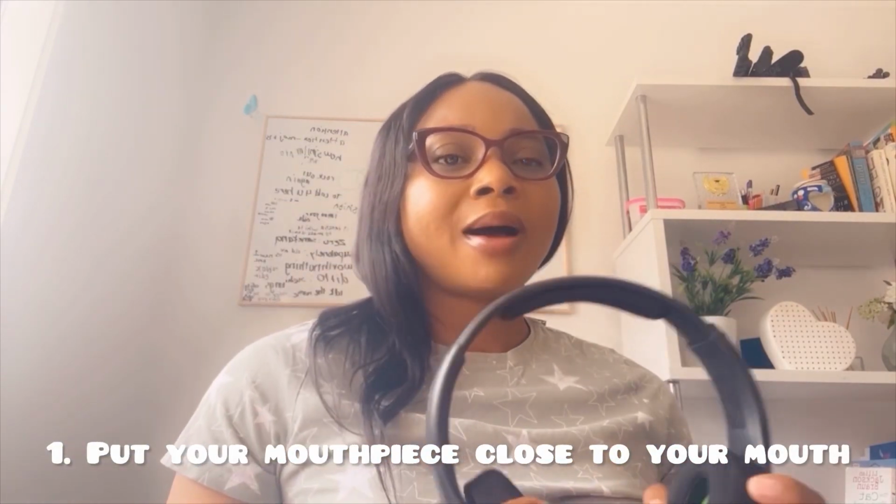So the first thing I have here is put your mouthpiece close to your mouth and not under your nose. Something close like this, and not under your nose. If you put your mouthpiece under your nose, it's going to pick up your breathing and affect your score in the PTE speaking. If I do this, it's not going to pick my voice accurately, but if I do this, it can pick my voice accurately. So put it just around your mouth, because putting it under your nose might take out some of your scores in the Pearson Test of English.